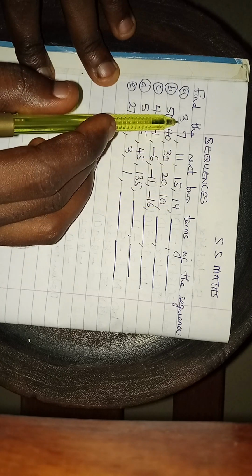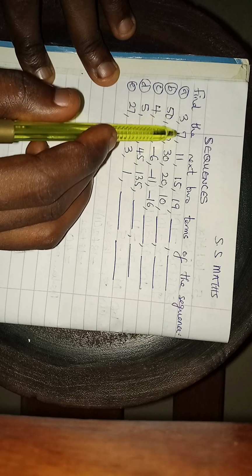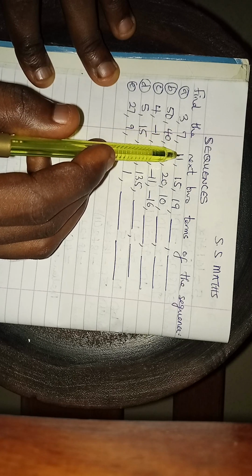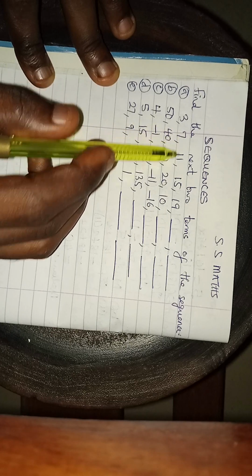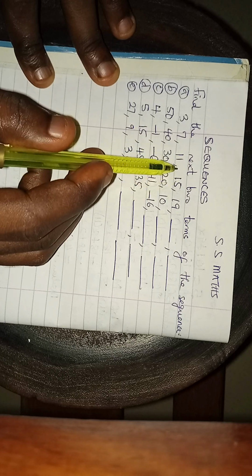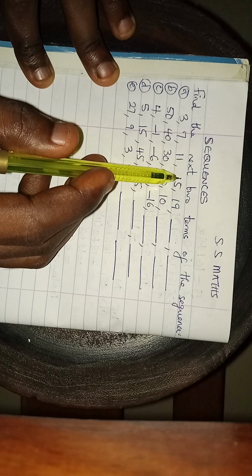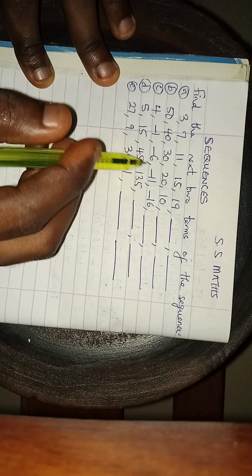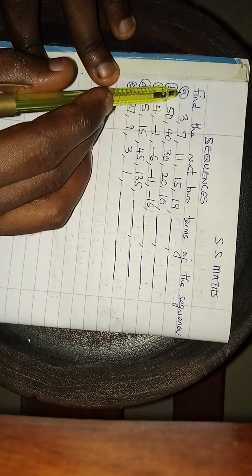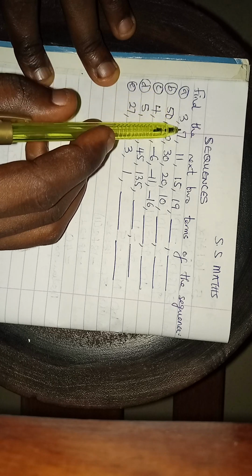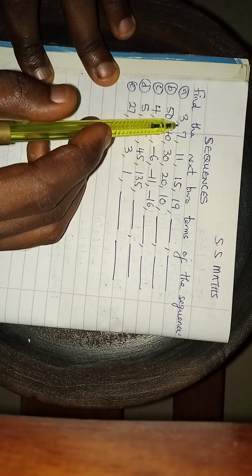Now in this case, you can see that we have a difference of 4 between 7 and 3. So you move to the next two terms. Can you have a difference of the same number? You have 11 minus 7, which still gives a difference of 4. 15 and 11 is also a difference of 4. Then you realize that we have a common difference of 4. When you have a common difference in a sequence, that kind of sequence leads to an arithmetic progression. So this first sequence is an arithmetic progression, and it's an increasing arithmetic progression.